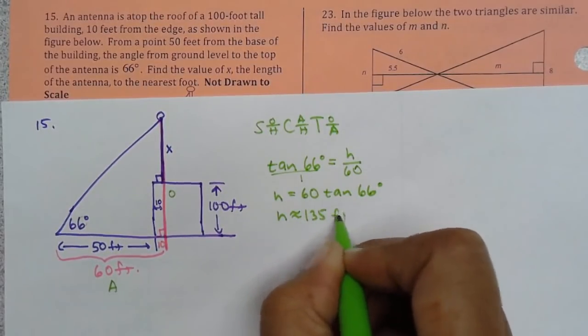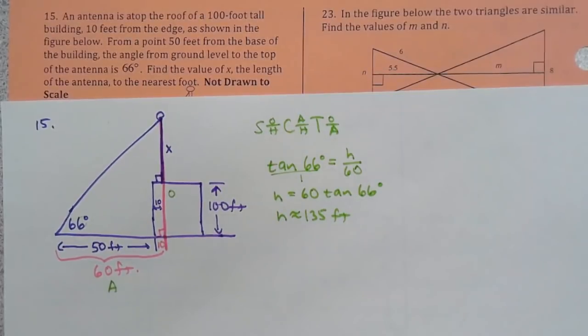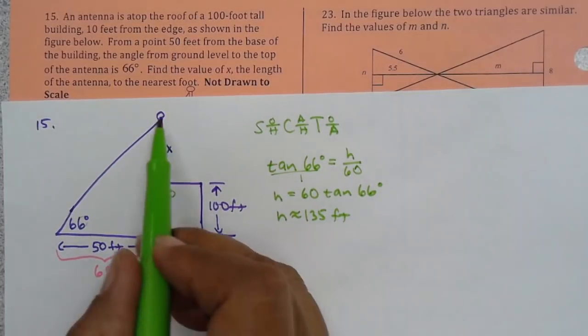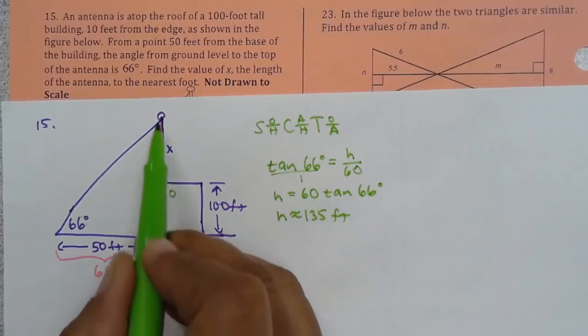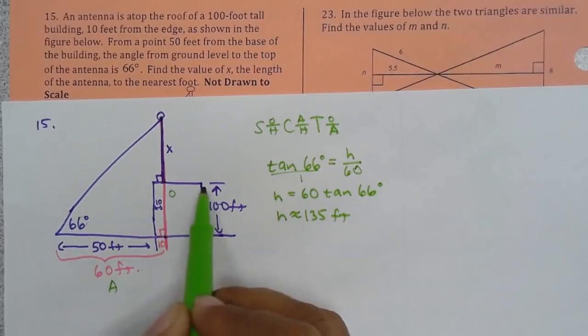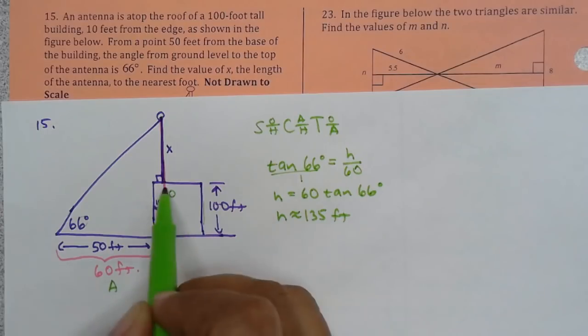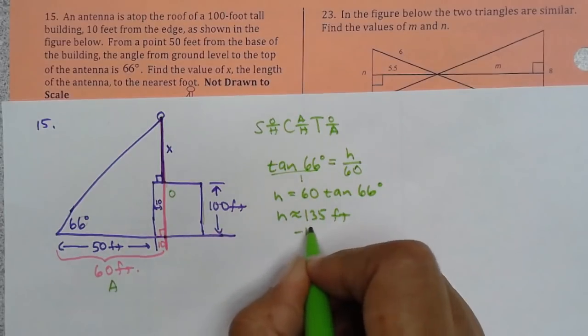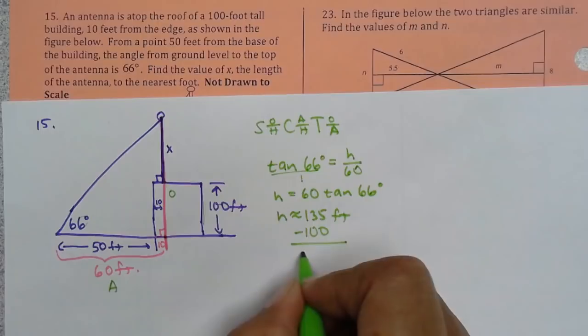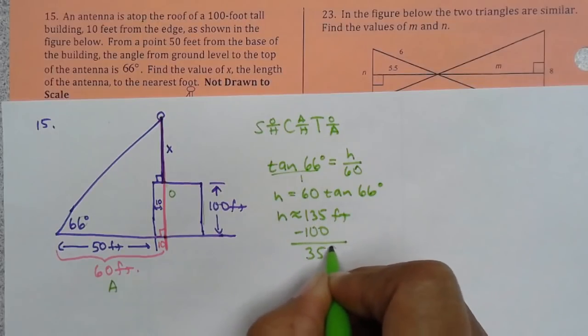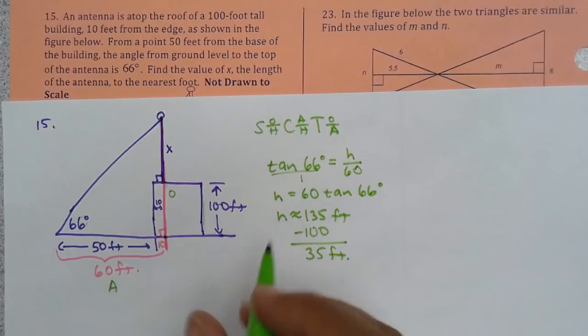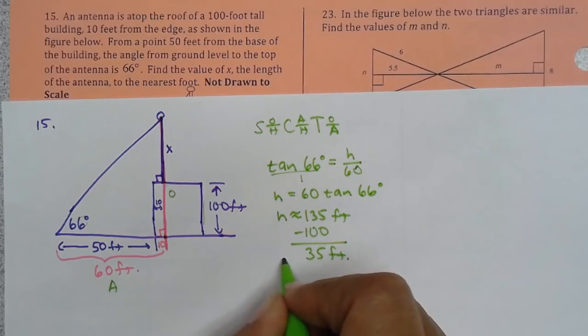Now that's not the answer because it's asking us just for X, which is from here to here, and I found the full length. Now since this is 100, I'm going to take the 100 away from this to see what's left over. So subtracting 100 will get you 35 feet. So the height of this antenna is about 35 feet.